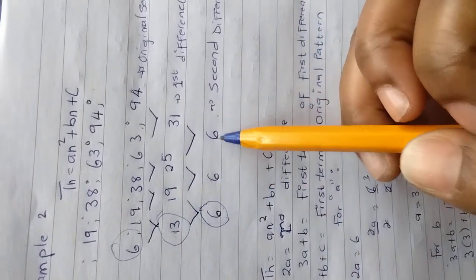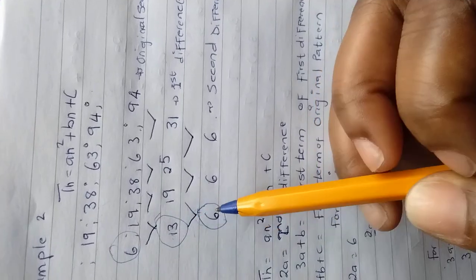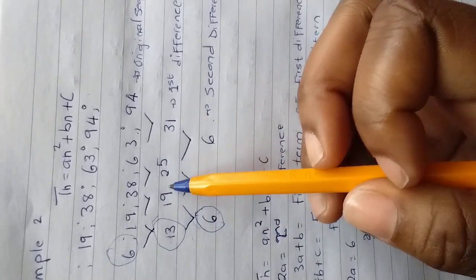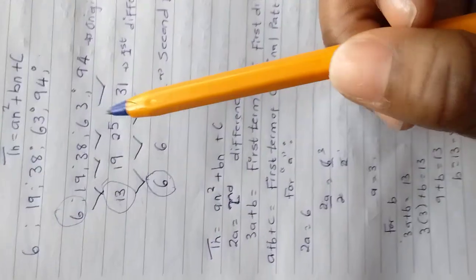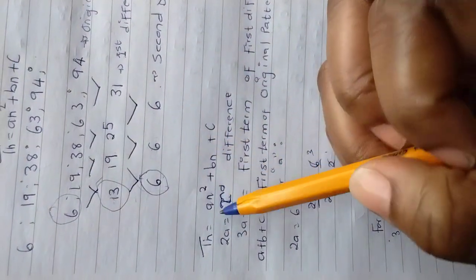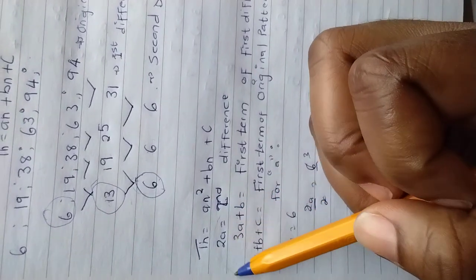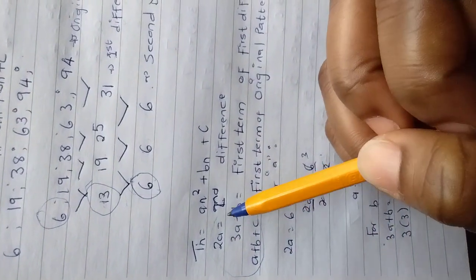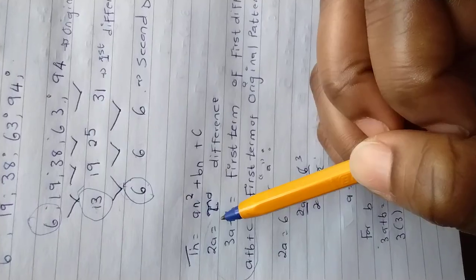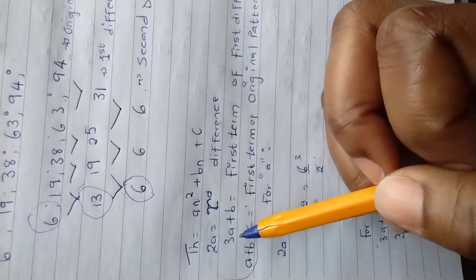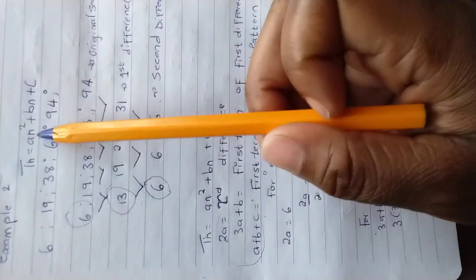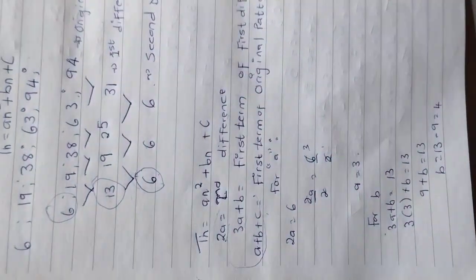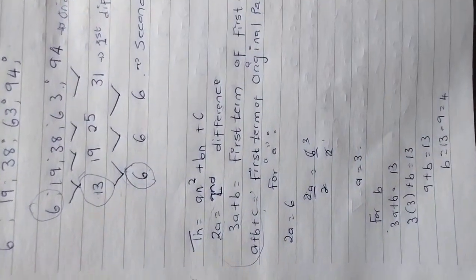And then for the second difference, we said 19 minus 13, we got 6, 25 minus 19, we got 6, 31 minus 25, we got 6, right? So now that we have our first and second difference, we can find the answers for this part. With the quadratic sequence, I repeat, you work with this 2a, 3a plus b, and a plus b plus c to get your values of a, b, and c. There is no other way. This is the only way, right?